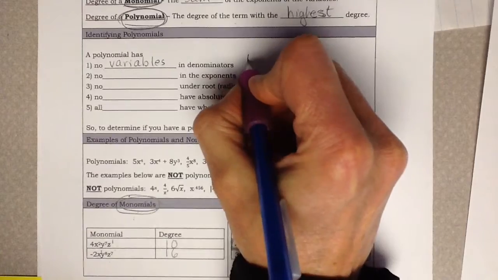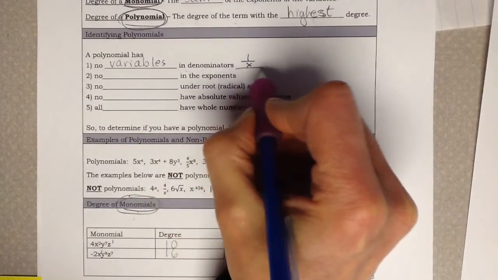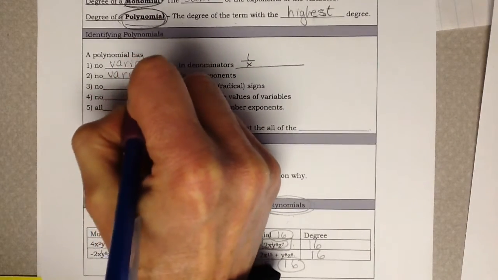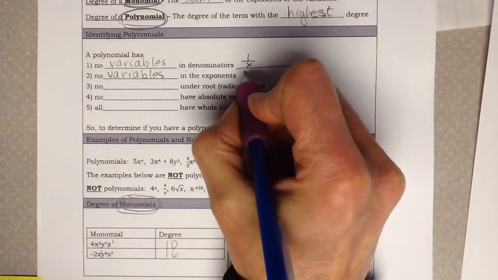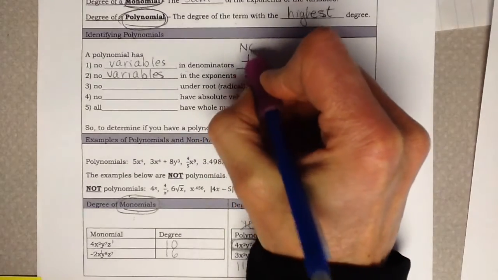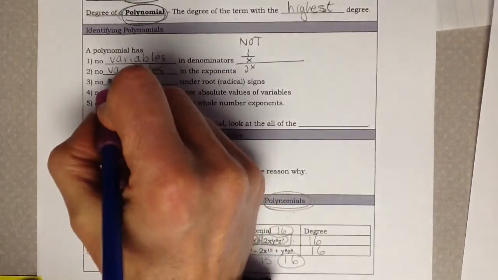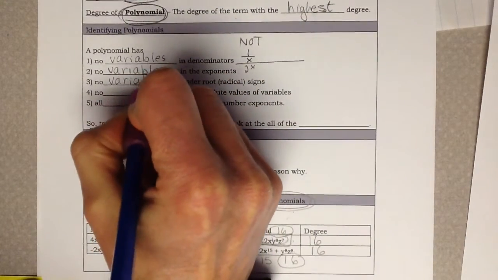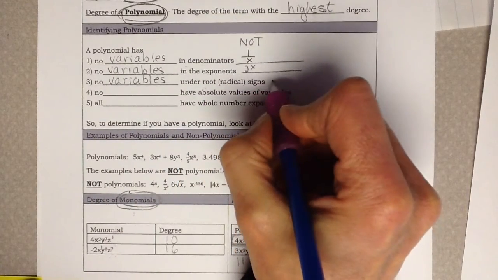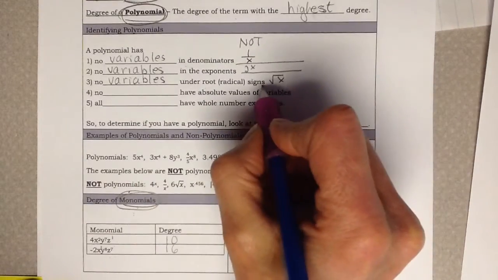So something like you couldn't have would be 1 over x. That's an example of having a variable in the denominator. Also, no variables in the exponents. So 2 to the x is not a polynomial. We'll just put "not" up here so we know. Another thing is you cannot have variables under the root or the radical sign. So if you have something like the square root of x, that is not a polynomial.